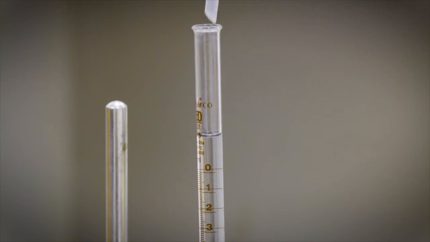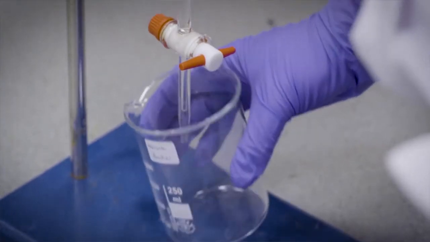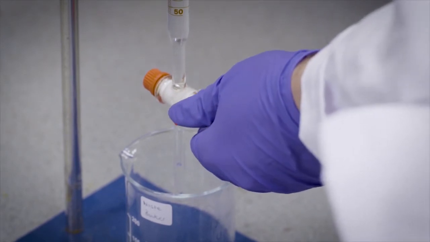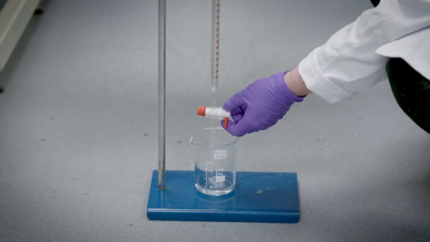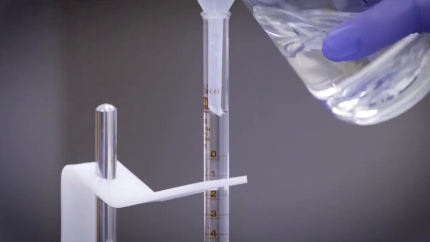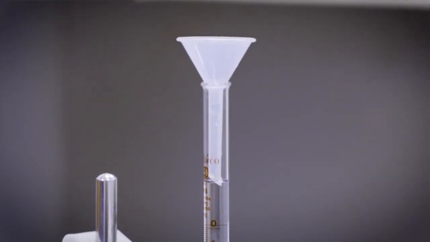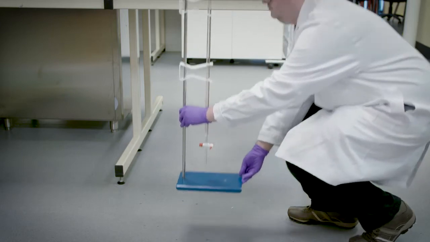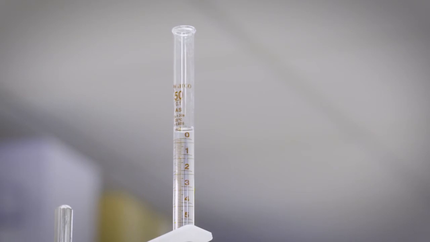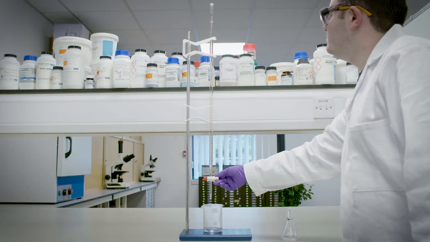The filter funnel is removed and a waste beaker is placed under the burette, and the tap is opened to allow 20 centimetres cubed to flow through. The tap is then closed and the burette is refilled to above the 0 mark as before. The burette is then moved back up onto the lab bench, and the tap is opened slowly to allow the level of sodium hydroxide to fall, until the meniscus is on the 0 line.